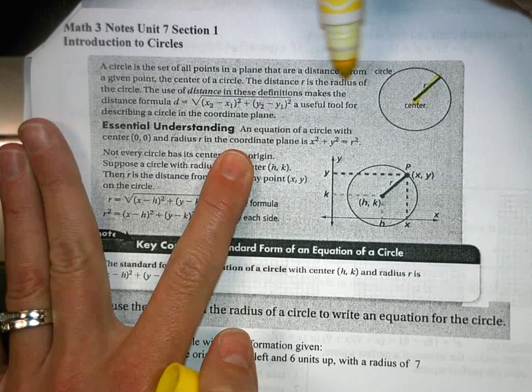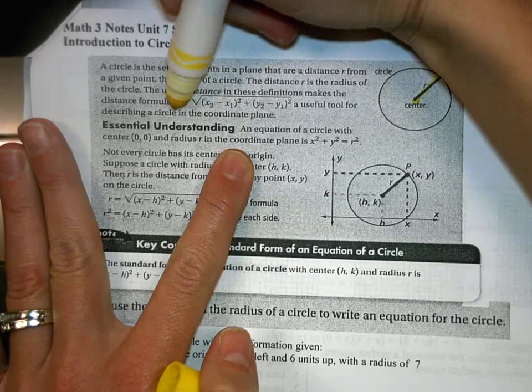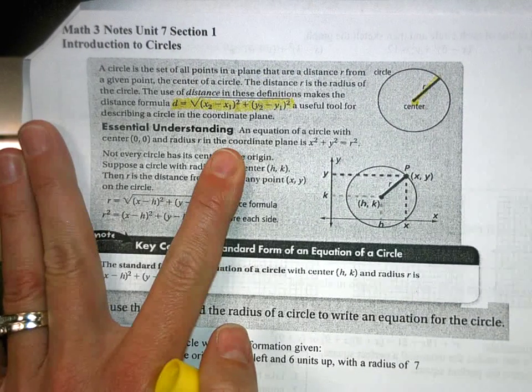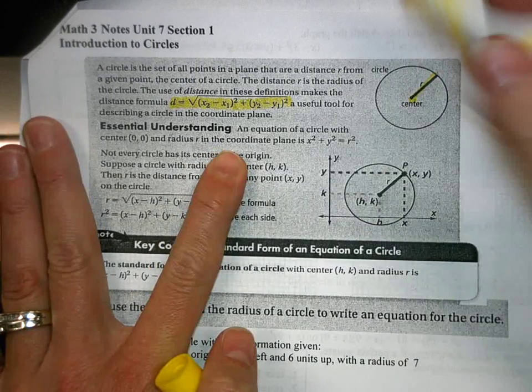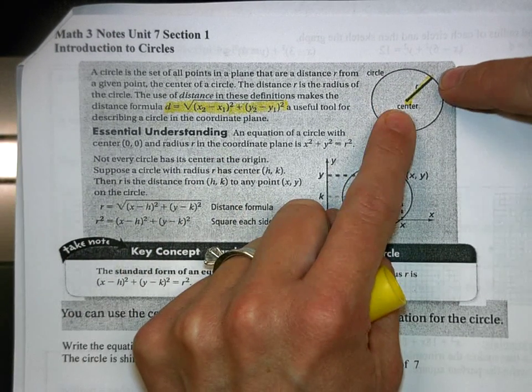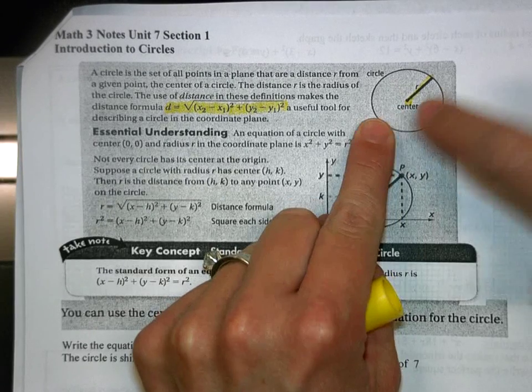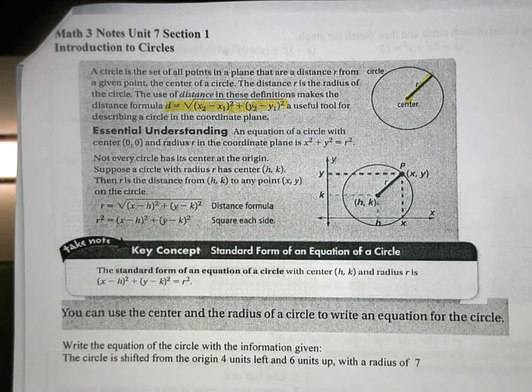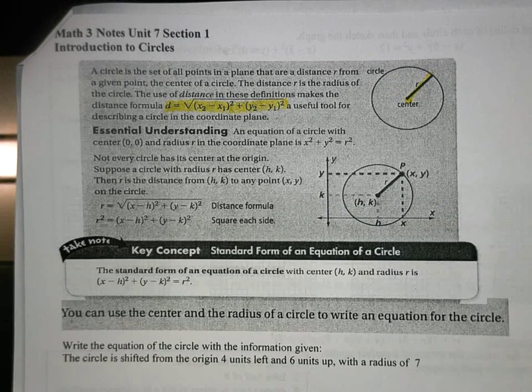Now, you can find the radius by using the distance formula. And this is going to come into play here later on in this unit. But if you have 2 points, so I have a point on the center and I have a point on the circle, I could find the radius by using the distance formula. Okay, and you used the distance formula back in Math 2. Okay?